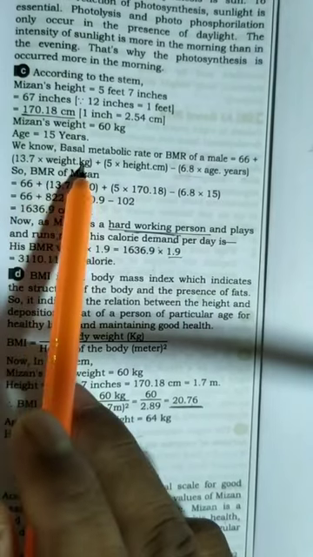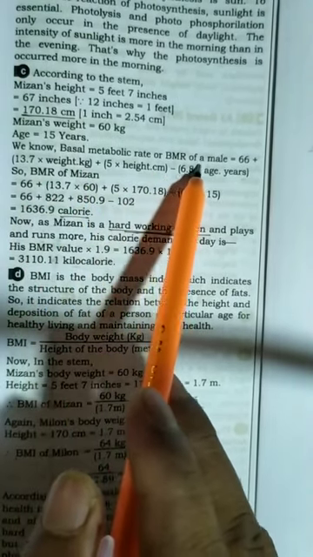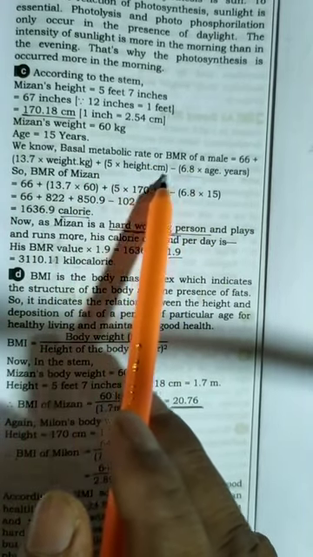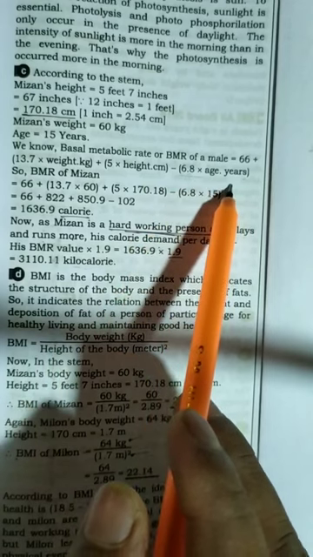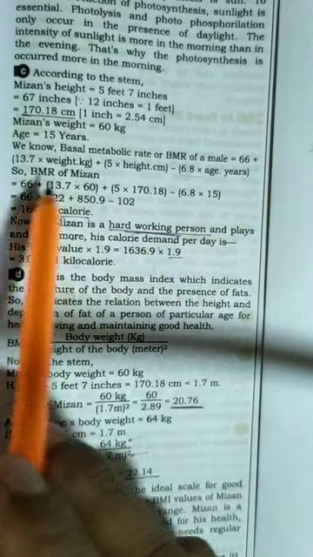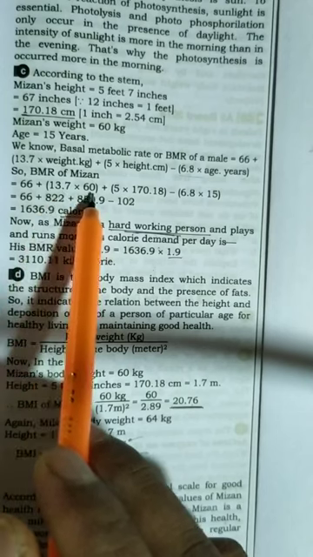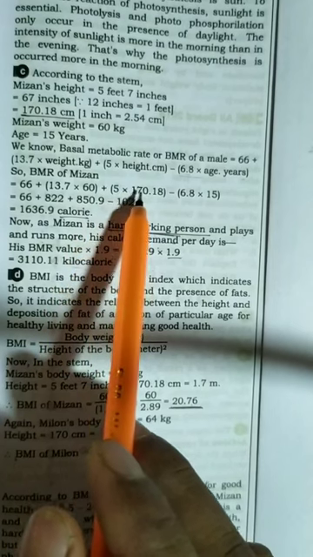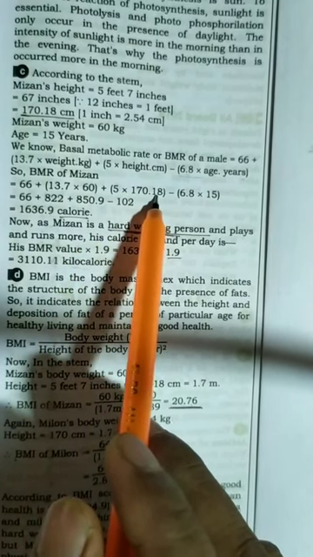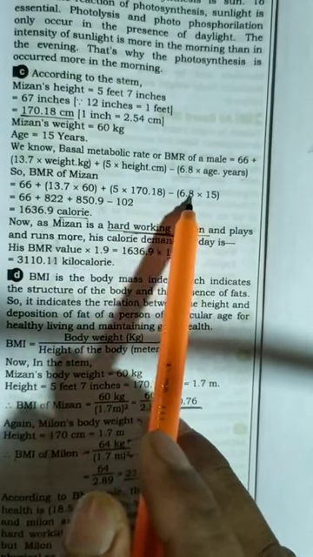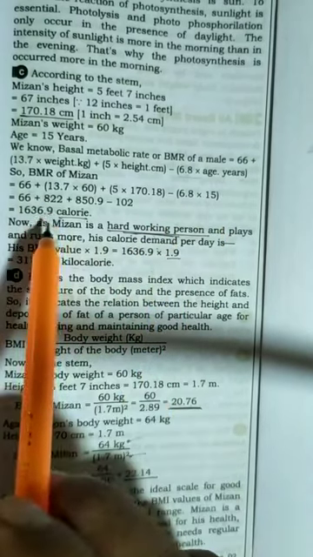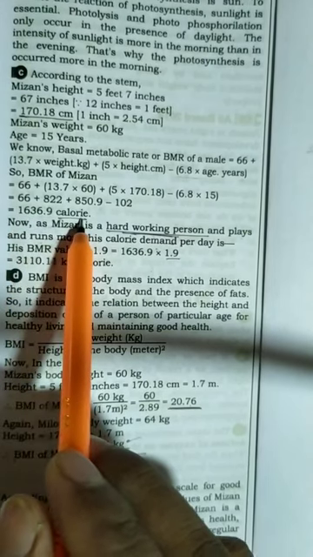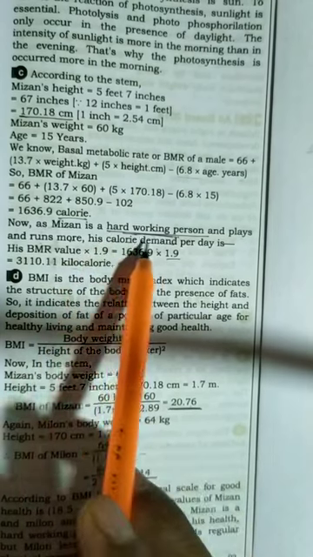We know the basal metabolic rate or BMR of a male is 66 plus 13.7 times weight in kgs plus 5 times height in centimeters minus 6.8 times age in years. So the BMR of Mizan equals 66 plus 13.7 times weight 60 kgs plus 5 times height 170.18 centimeters minus 6.8 times age 15. In total, 1636.9 calories.